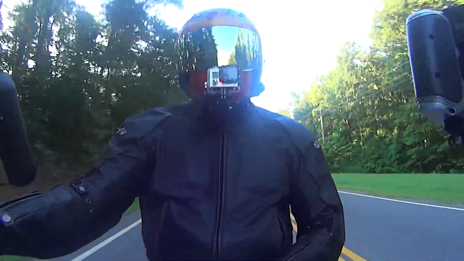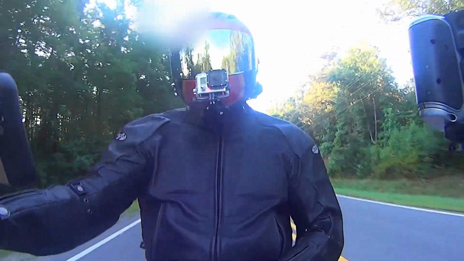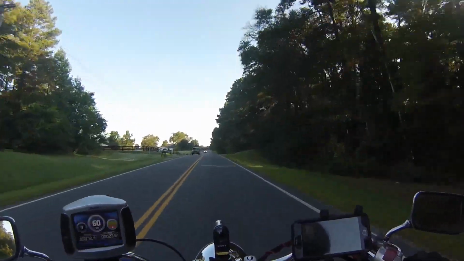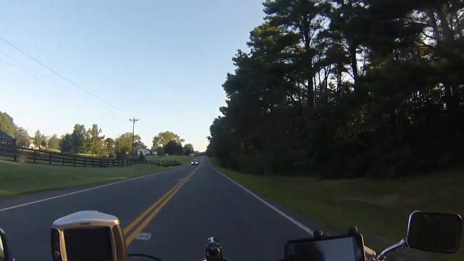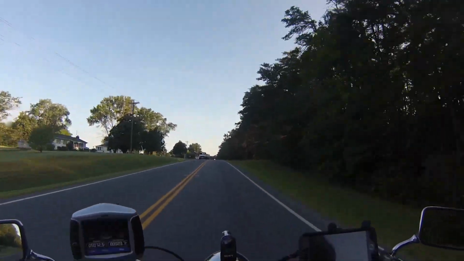I'd love to have a set of the Corbin Beetle bags on this thing, but man, those things are almost $2,000, and I'm pretty confident that's ridiculous. Because they're not that big, so you're paying more for the aesthetic look of them and the name brand than for any kind of functionality.